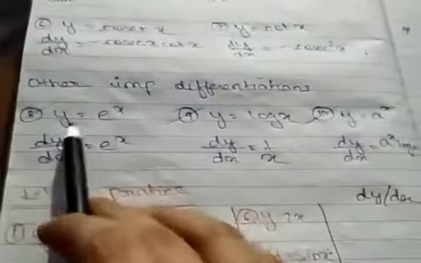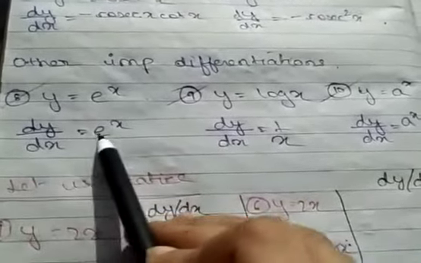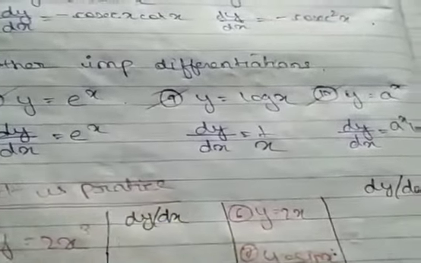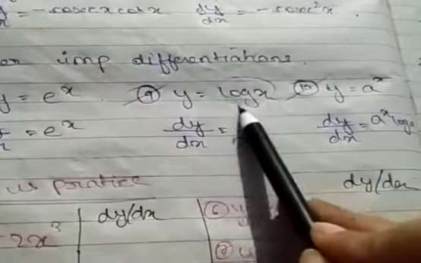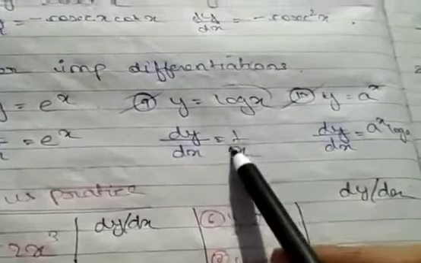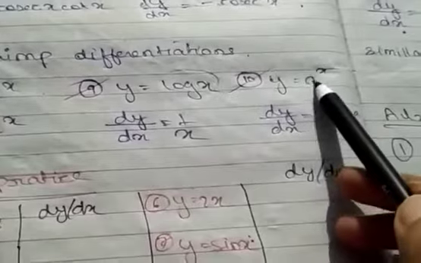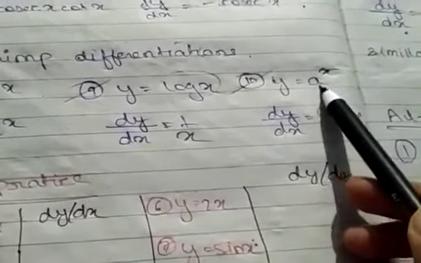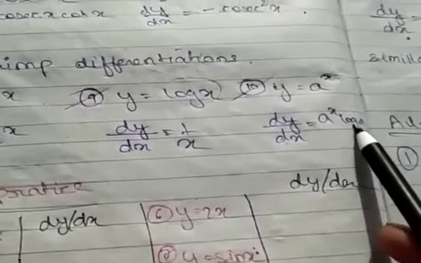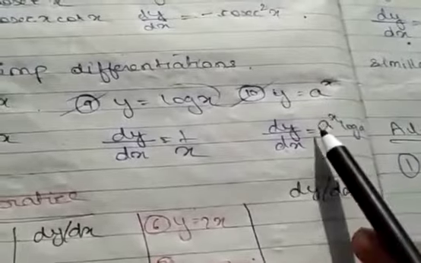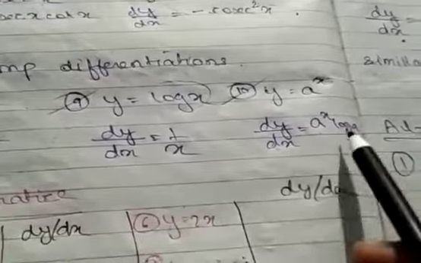Other than this, again we have, if there is a function like y is equal to e to the power x, when I differentiate it, it will become e to the power x only. There is no change. If y is equal to log x, then when I differentiate log of x, it will become 1 by x. If there is y equal to a to the power x, where a is a constant, suppose 5 to the power x or 7 to the power x, then dy upon dx will be a to the power x log a. Suppose 4 to the power x: 4 to the power x will remain as it is, then log 4 will also be multiplied to it.